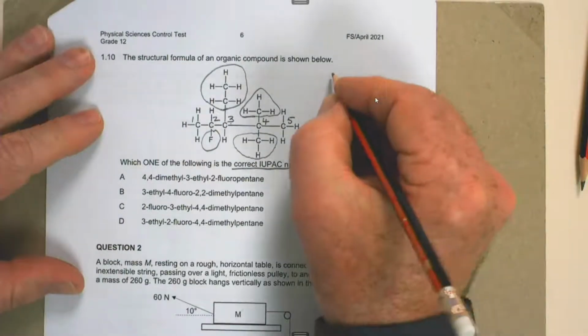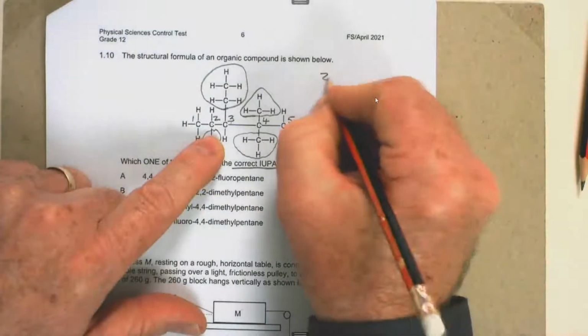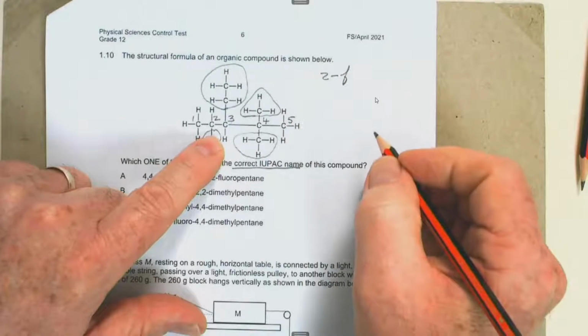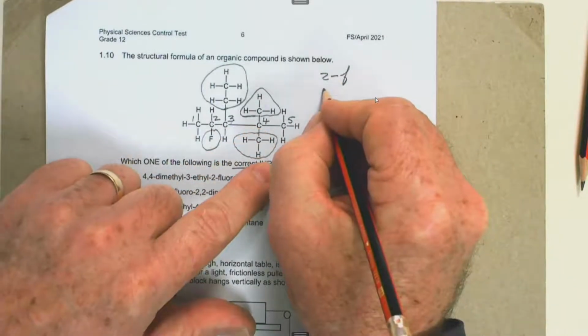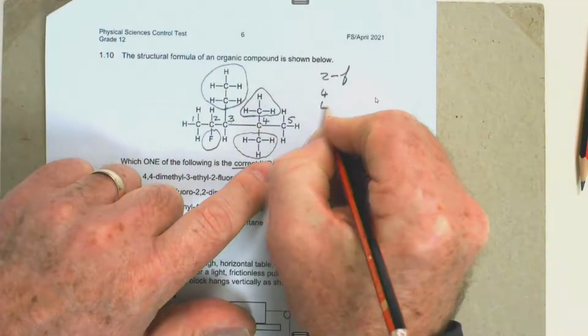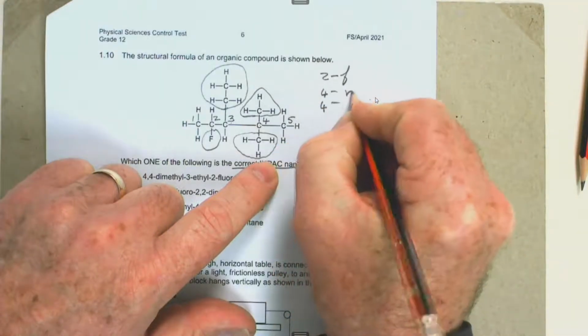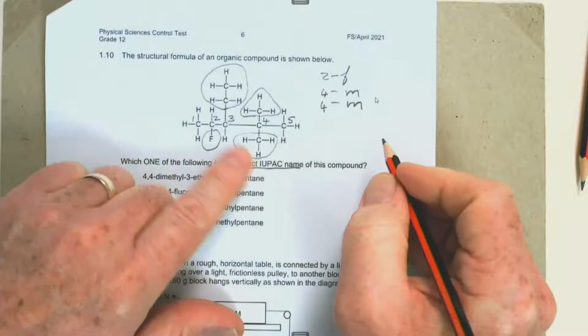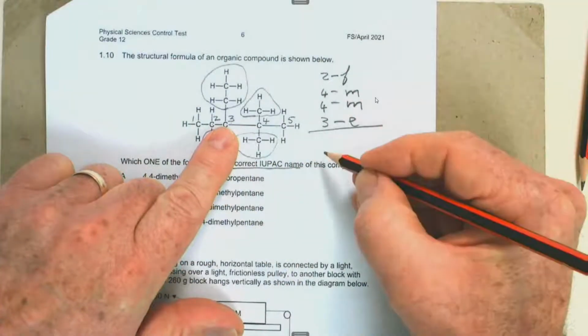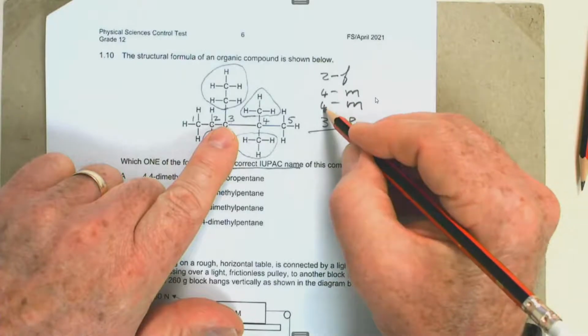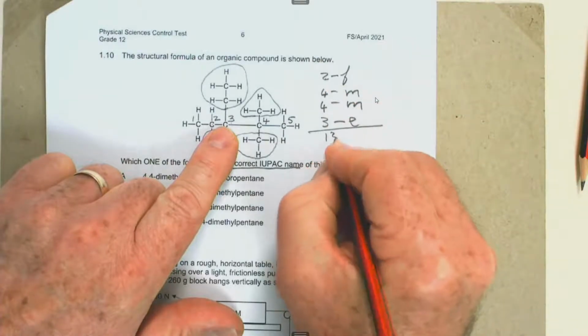Now let's summarize this. I have fluorine on carbon 2. I have 4 and 4, and this is methyl. I just want to write down something. And on carbon number 3, I have ethyl. Now this combination of numbers gives me a total of 8, and 5 is 13.